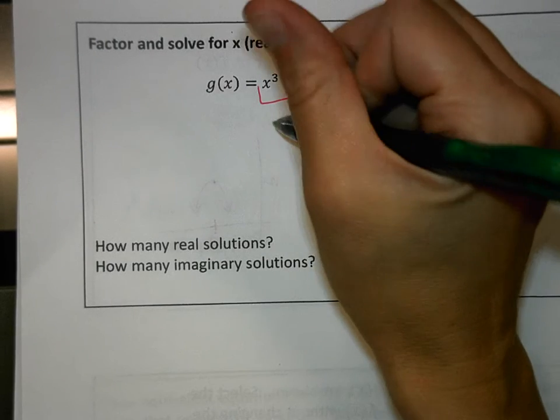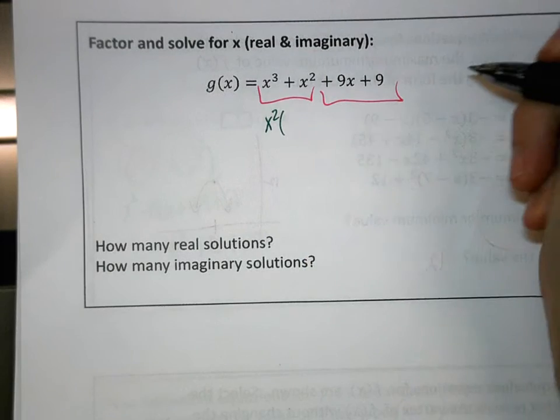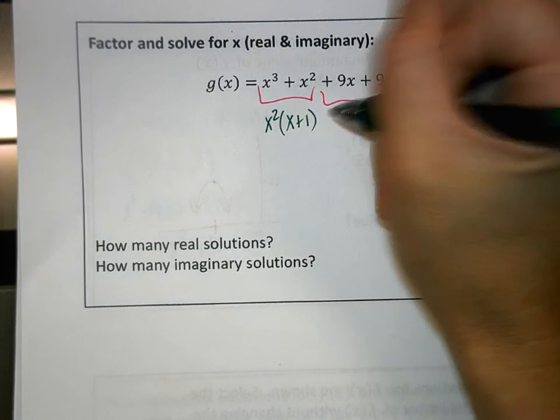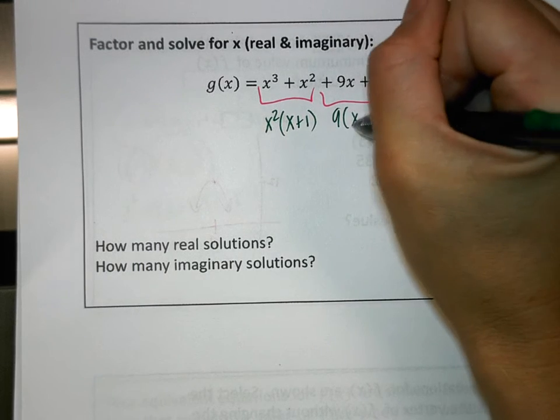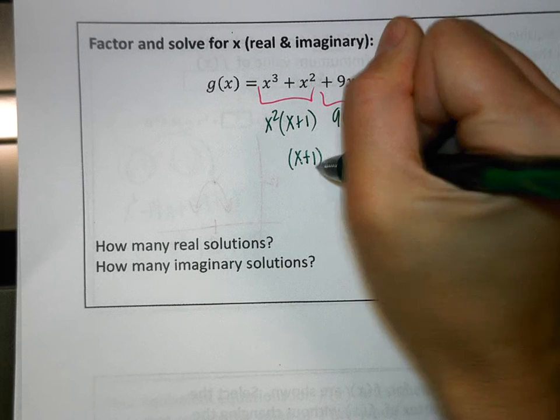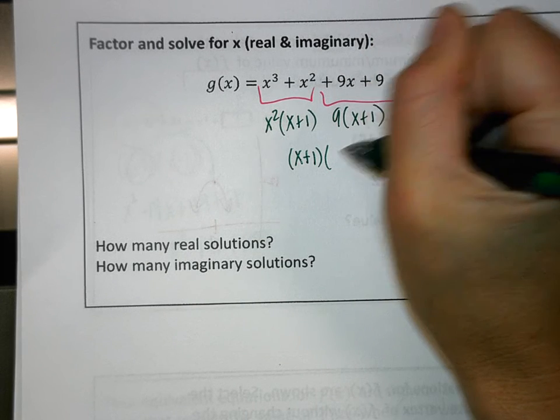Now, what is the GCF of the first group? X squared, and we're left with? X plus 1. Good. What's the GCF of the second group? 9. And we're left with? X plus 1. And this then factors to be? X plus 1 and? X squared plus 9. And x squared plus 9.